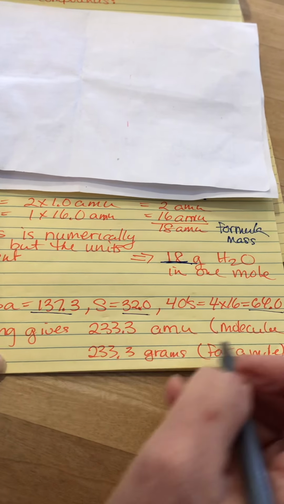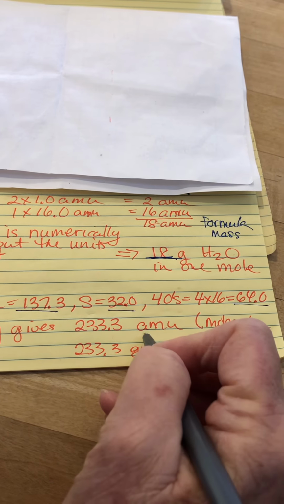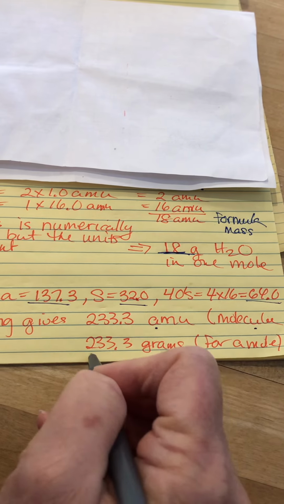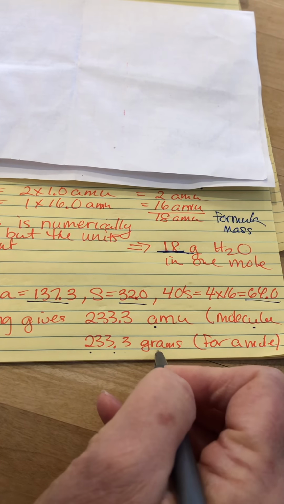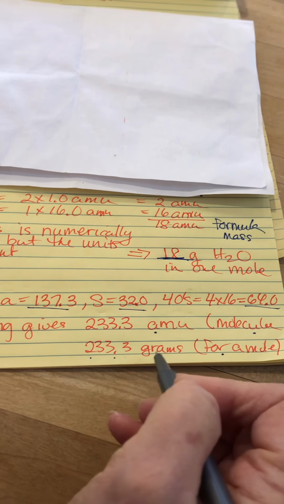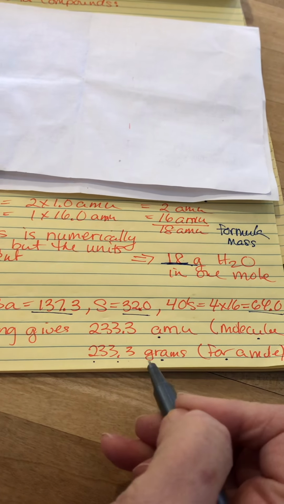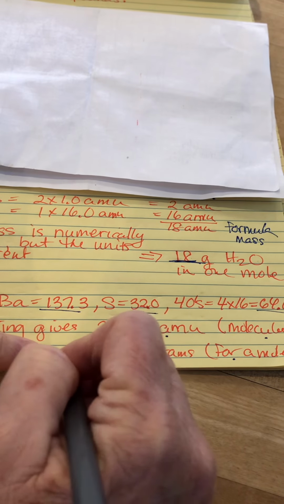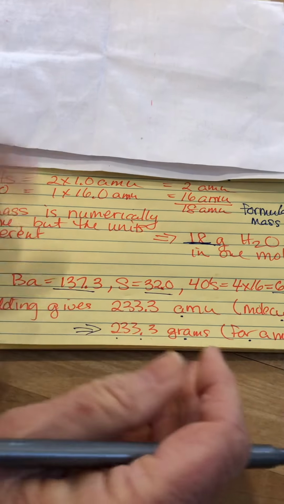Now that's either 233 AMU, atomic mass units, if we're talking about molecules, or 233.3 grams for a mole. So again, numerically the same, units are different depending on what we are talking about. We're going to be using molar masses here, so you want to think in terms of grams.